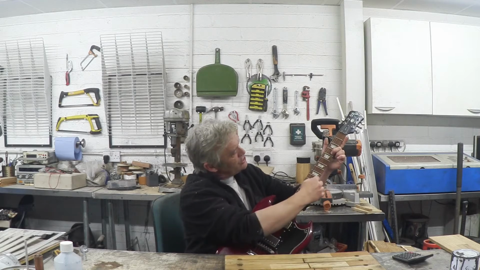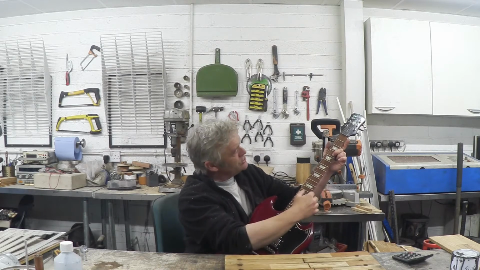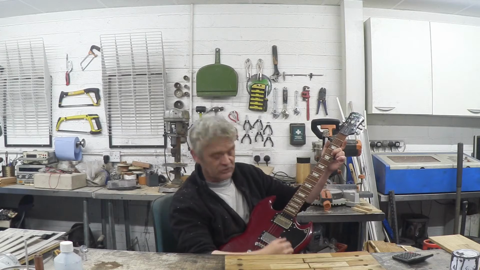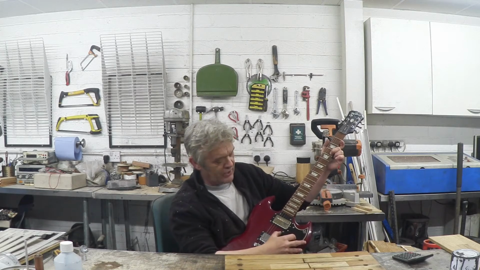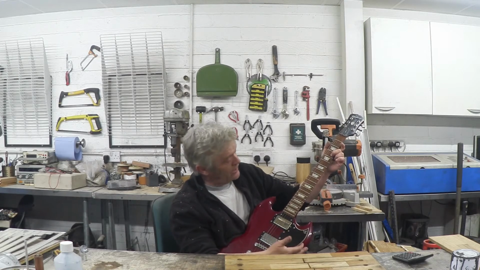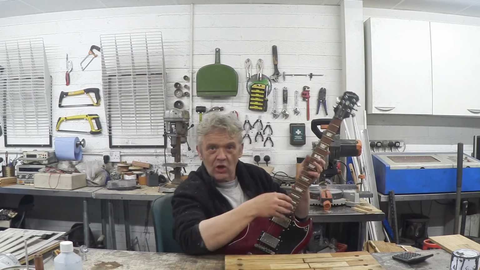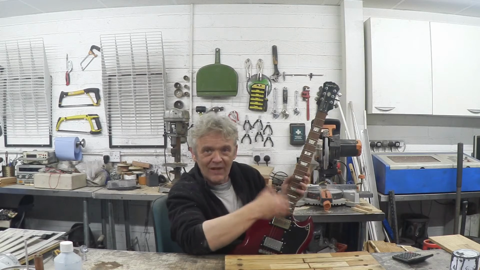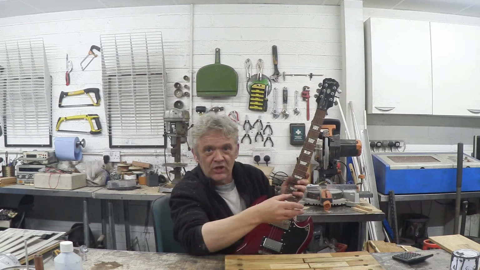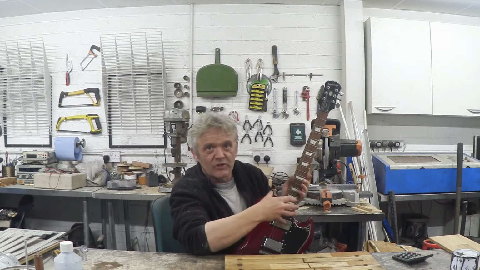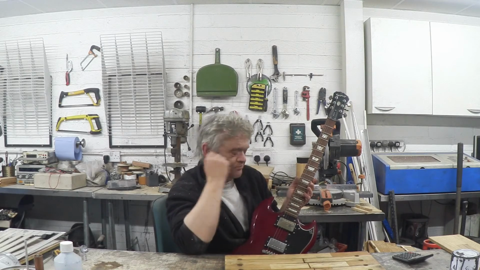Now the string is the same string, so if I shorten it by fretting it, what I'm doing is changing the vibration length, because the string vibrates between two fixed points. If I shorten the string, we get a higher note. Keep on shortening, the note goes higher and higher. So there's a clear relationship between length and frequency. This is something we all know, and something we experience readily with a guitar.